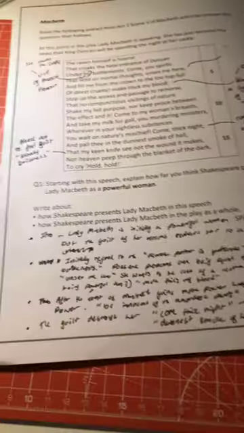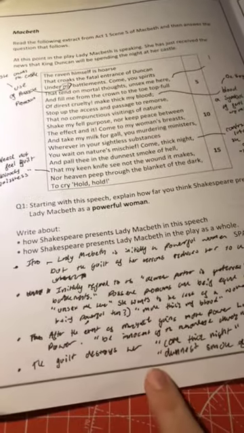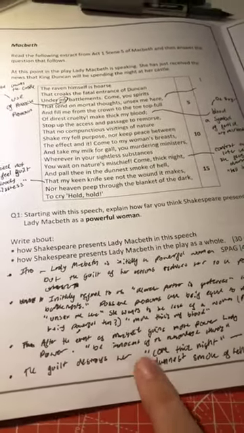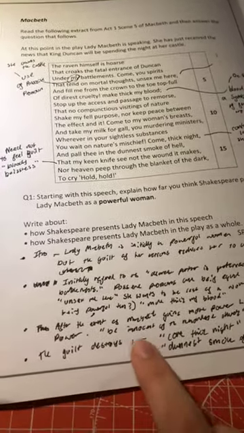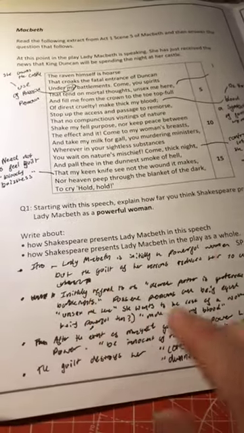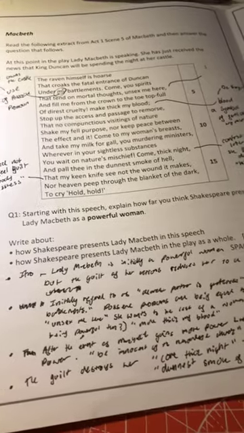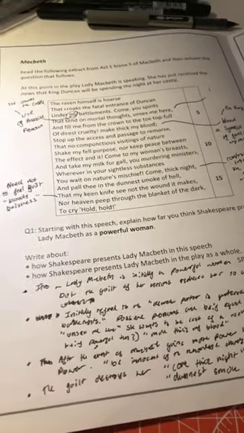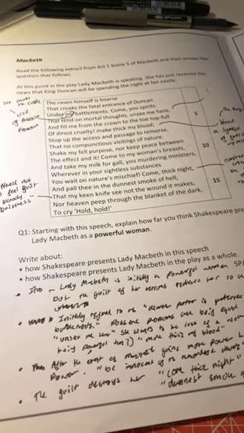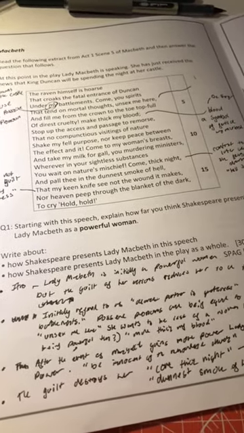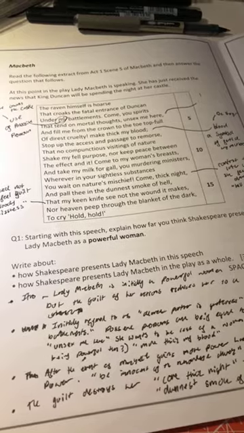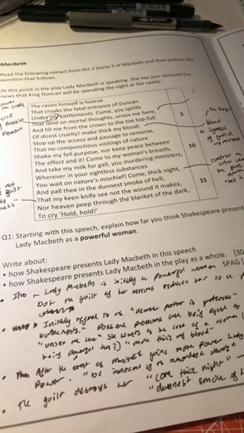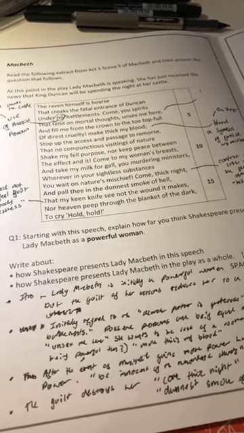So if we go down here, I've made a little essay plan on how I would write this essay if I were to do it. So for my intro, what you initially want to look at is, what point are you trying to make with your essay? So looking at the question, what would be your answer to it? So for me, I think that the question is how far Shakespeare presents Lady Macbeth as a powerful woman.